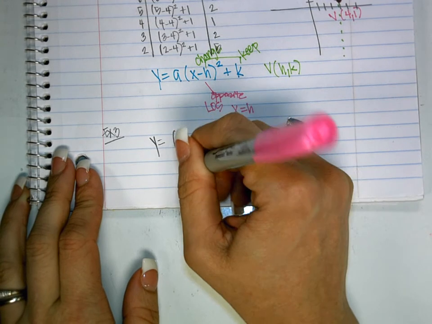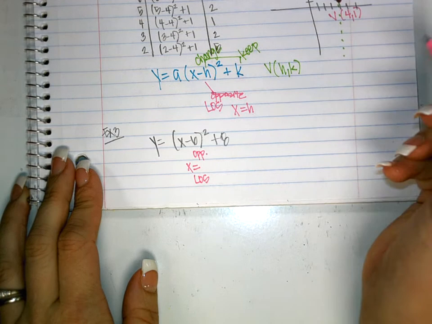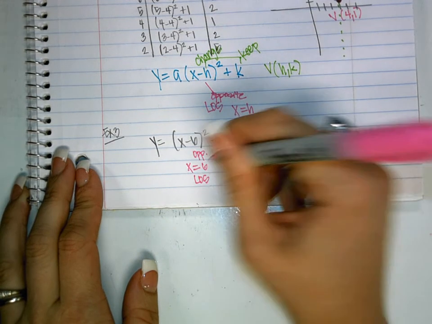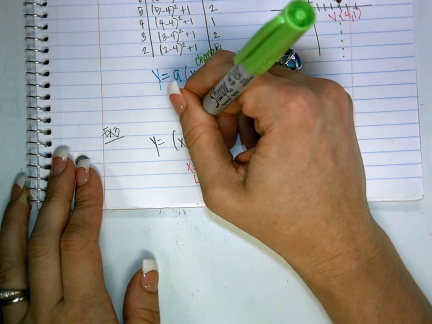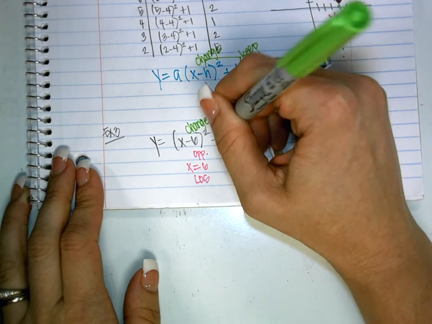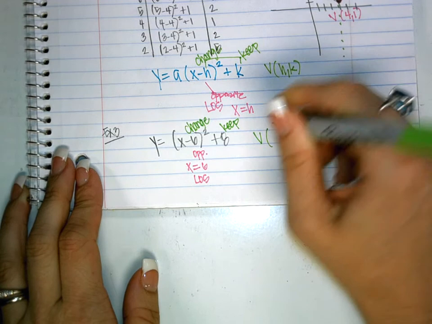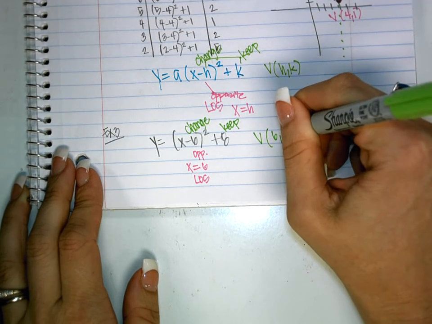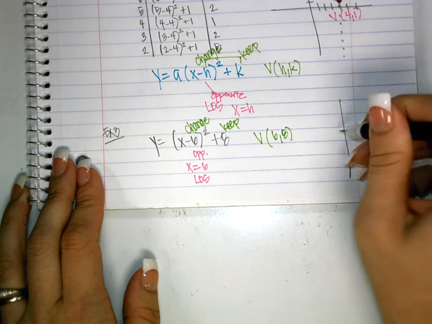So your line of symmetry will be what? At x equals positive 6. Then your vertex comes from changing the sign, keeping the sign. So my vertex will be what? Positive 6, positive 8.